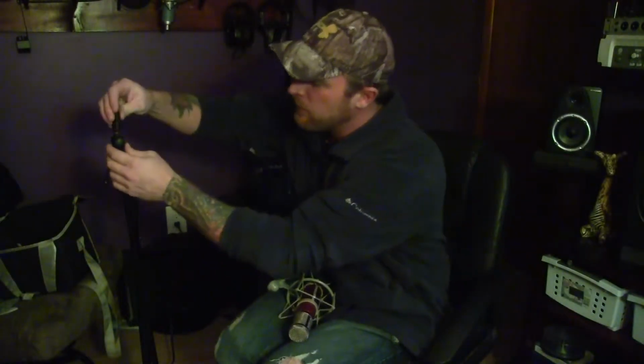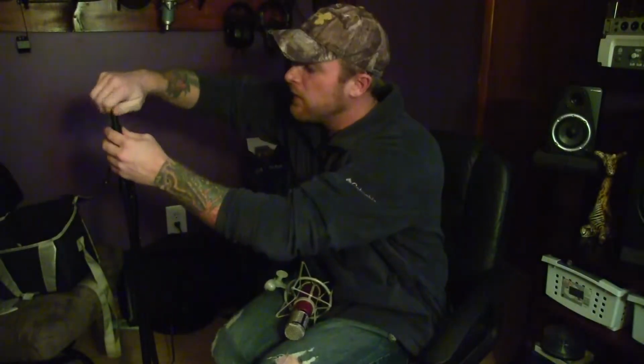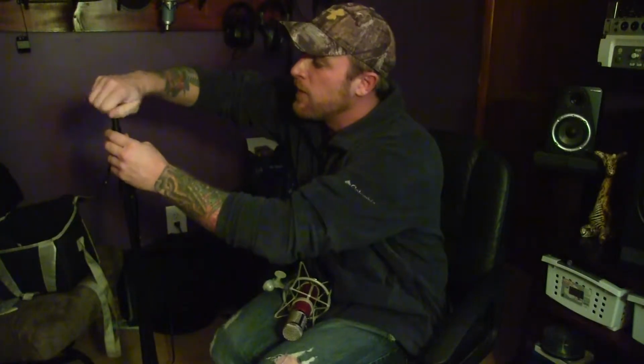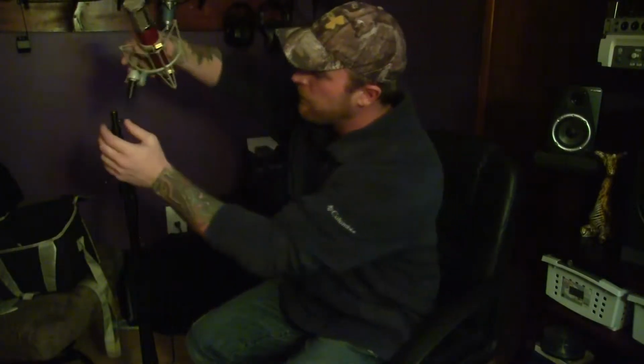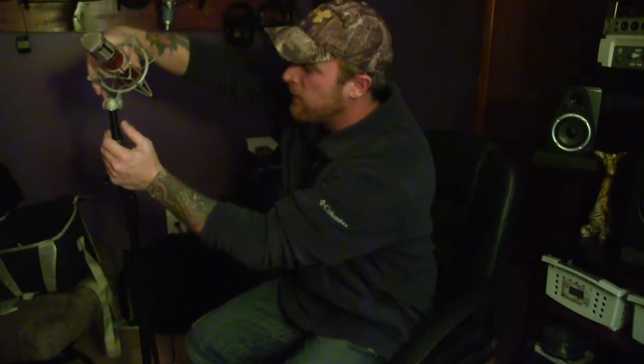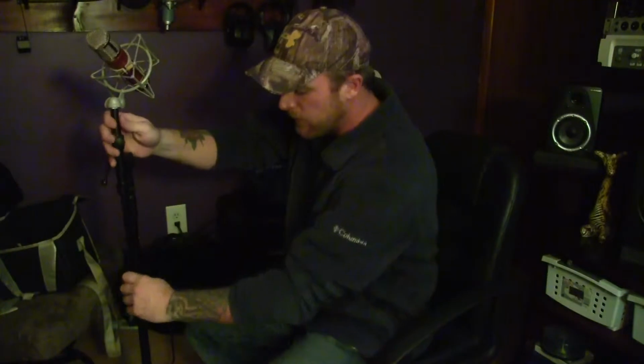Alright, so this is a simple little trick. This is a quick snap release for a microphone, and actually if you apply it to the microphone stand, it really makes your life easy. I use it with all of my microphones. You basically just screw it on where you would normally put your basket, and you slide that down on there, and voila, you got your microphone.